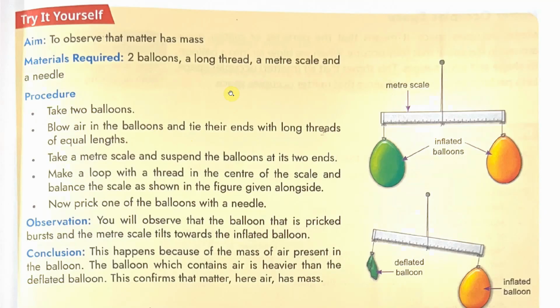To observe that matter has mass, let's take two balloons, a long thread, a meter scale, and a needle. We blow air in the two balloons and tie their ends with long threads of equal lengths. We take a meter scale and suspend the balloons at its two ends. We make a loop with the thread at the center of the scale and balance the scale as shown in the figure given alongside. Now we prick one of the balloons with a needle.